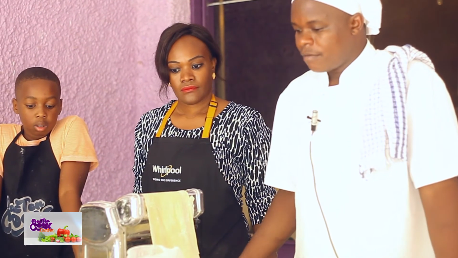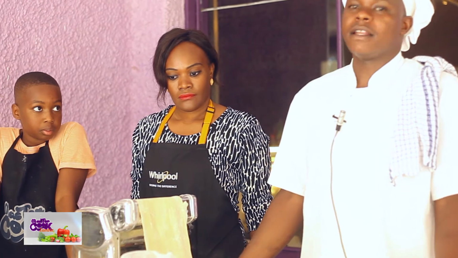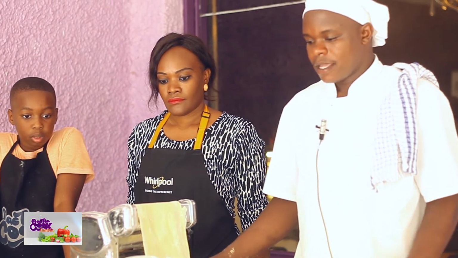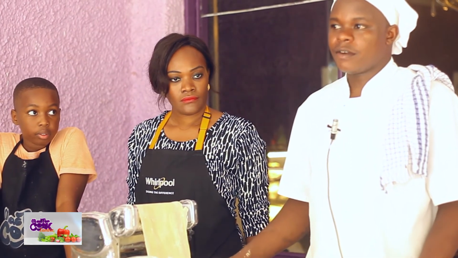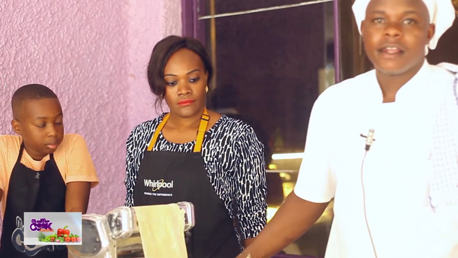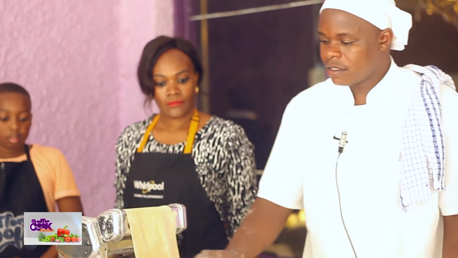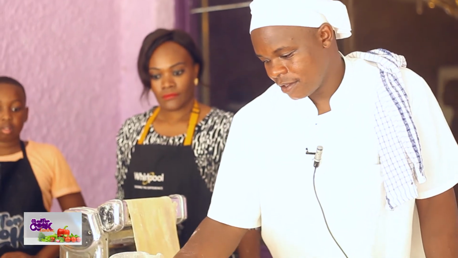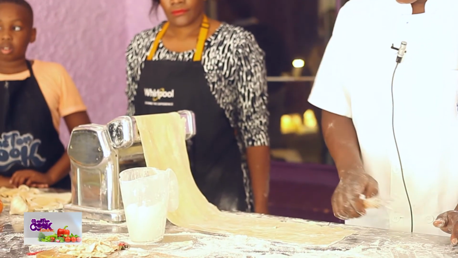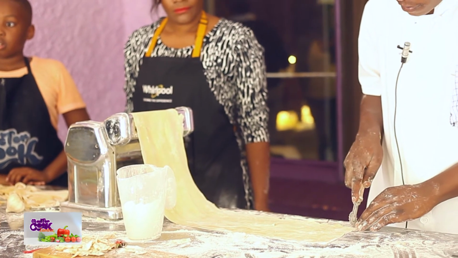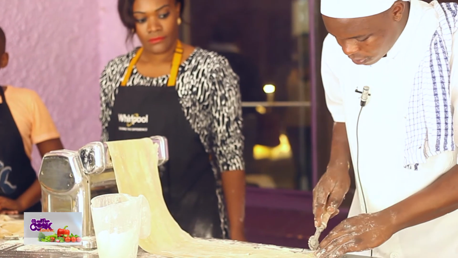It's now time to make the butterfly-shaped pasta called farfalle. Farfalle, remember that you usually use the same dough as for the ravioli, eggs and flour. But for this, we shape it like a butterfly. So I'm going to do it like a butterfly.